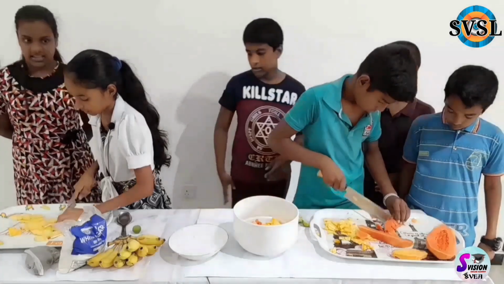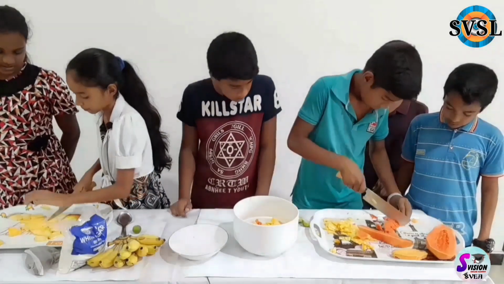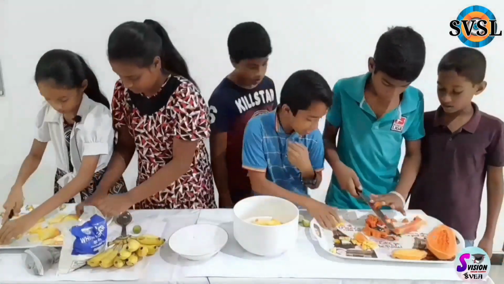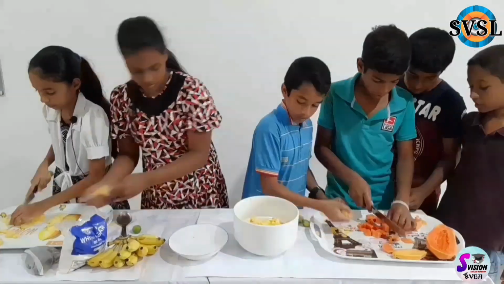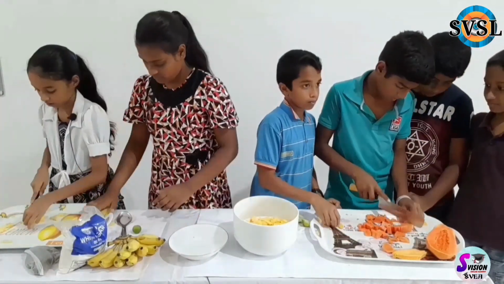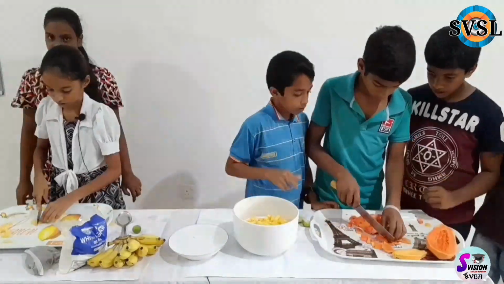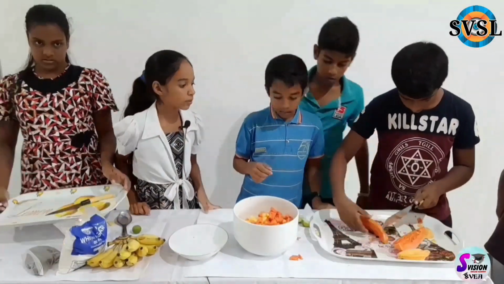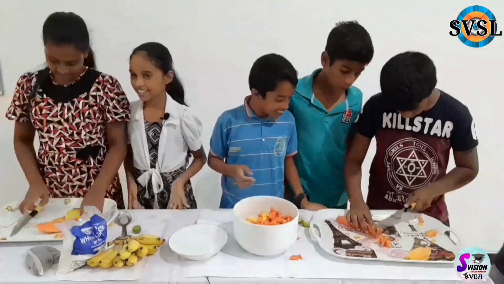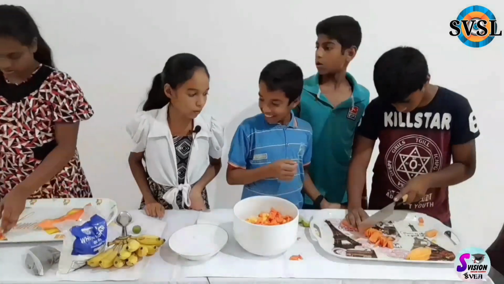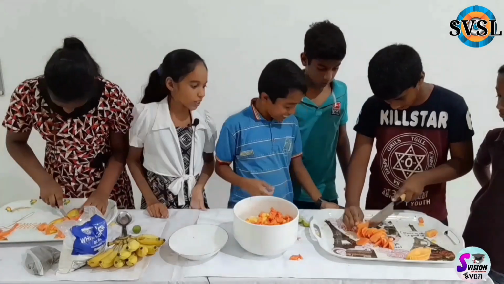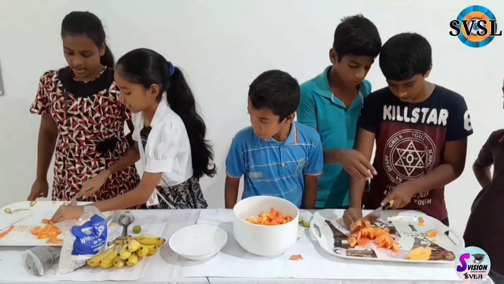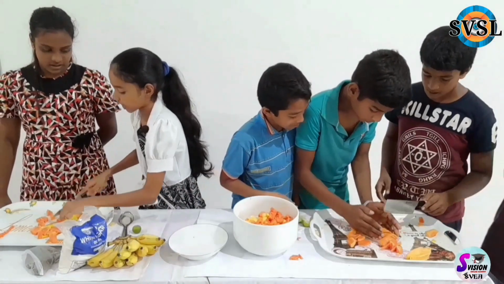Shalini, help me cut a pineapple. It's okay. Shalini, help me cut a papaya. Okay.